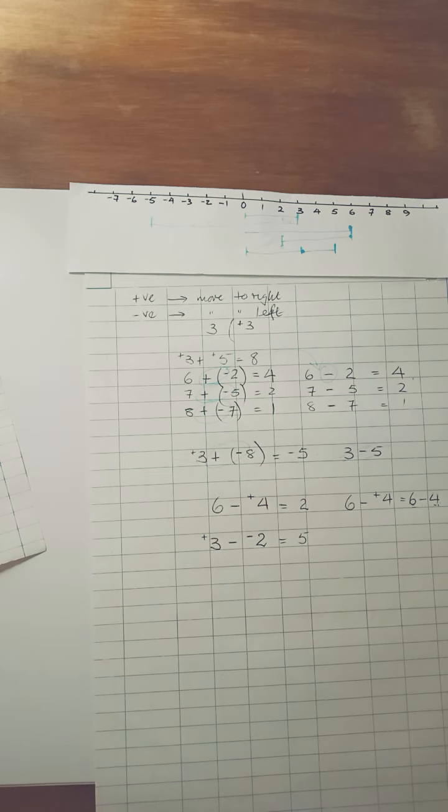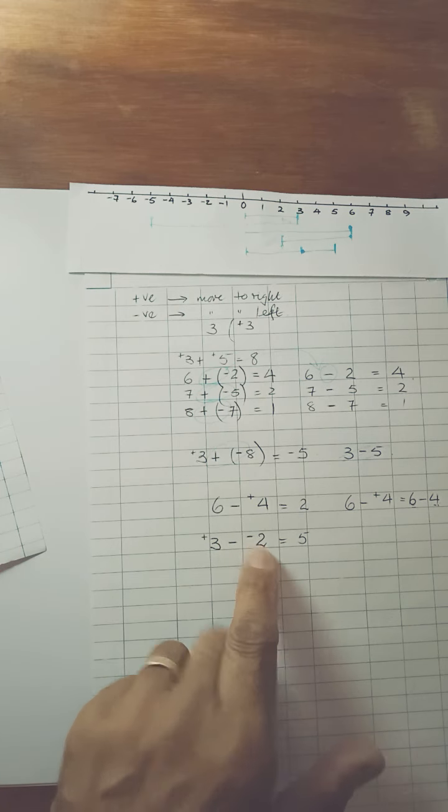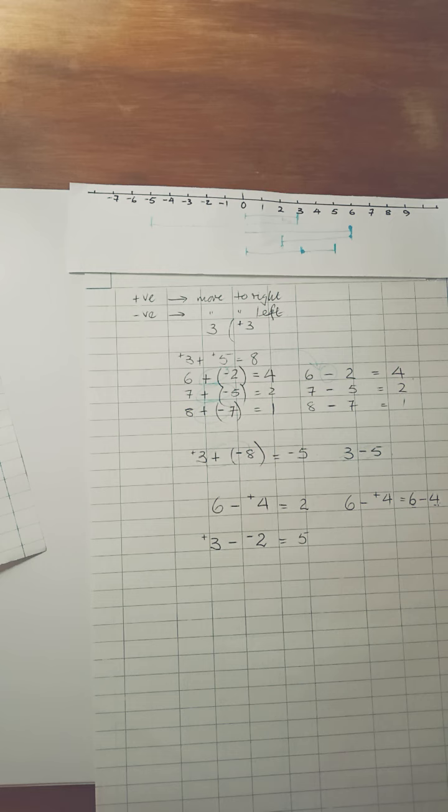Now, I said before, directed numbers is not easy for them to grasp. You want to do lots of these examples and get them to see that, yes, I'm changing direction. If I change direction, what previously meant go to the left now means go to the right.